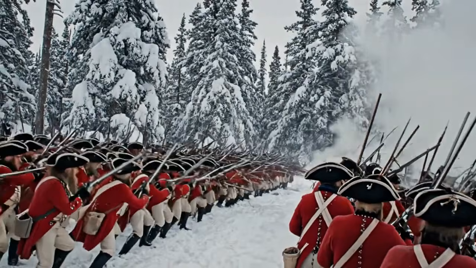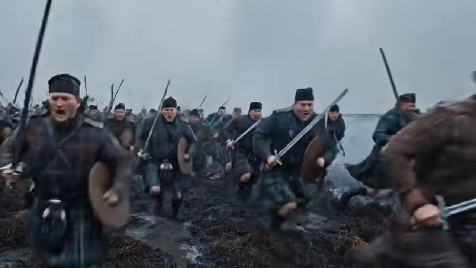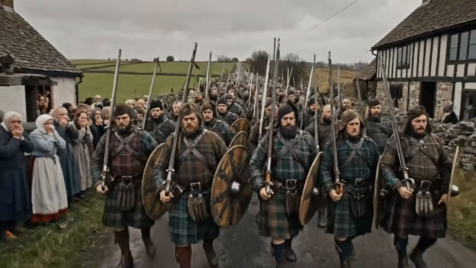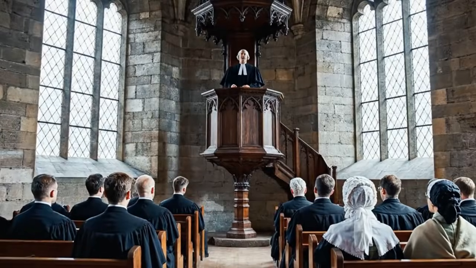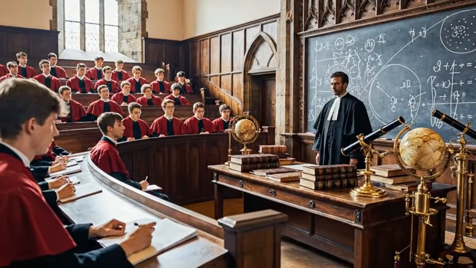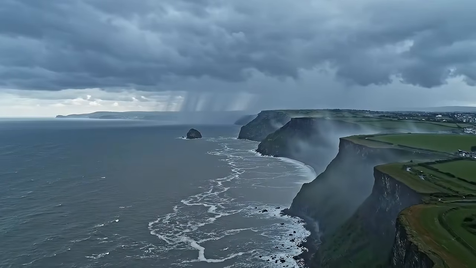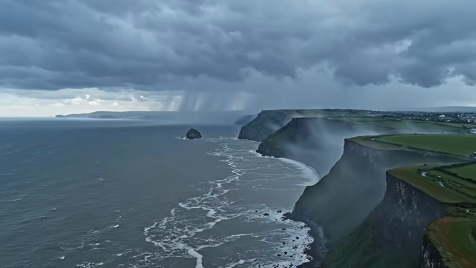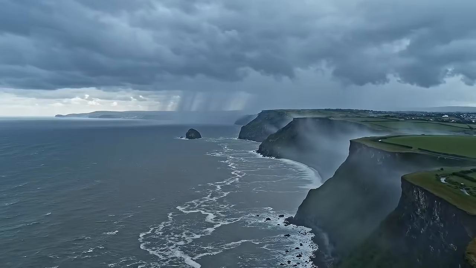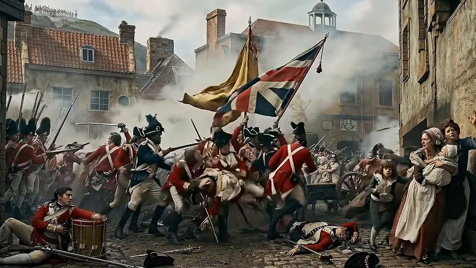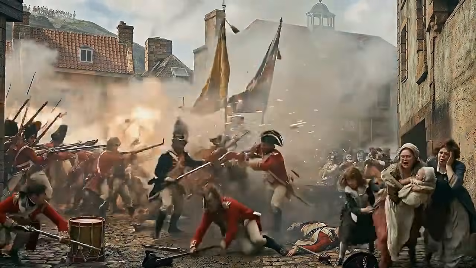But through every invasion and revolution and reinvention, these islands keep producing something. Ideas, institutions, arguments, music, literature, an unreasonable belief that a small, rainy country at the edge of Europe still has something important to say to the world. Maybe it does.